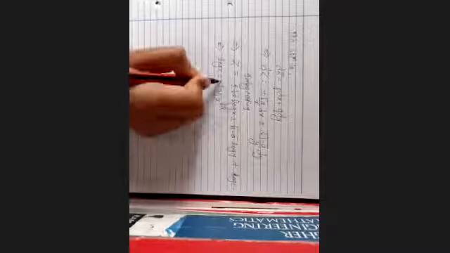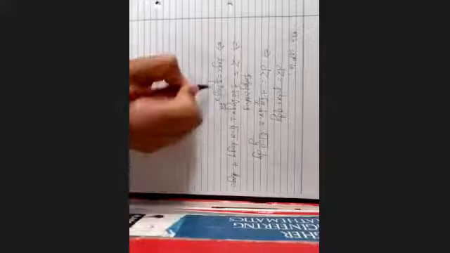And this is a log b: log x raised to root a. If you want, you can take out the plus minus. Plus log y raised to root (1 minus a), plus log c. Log a plus log b plus log c.